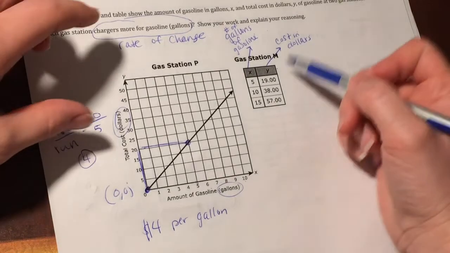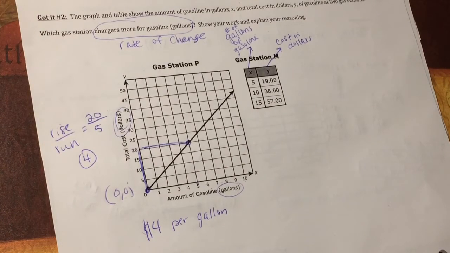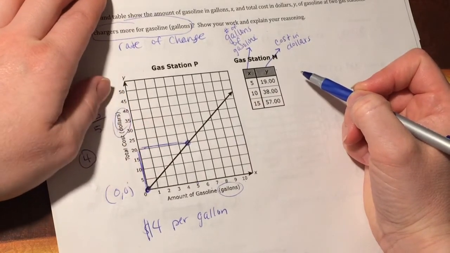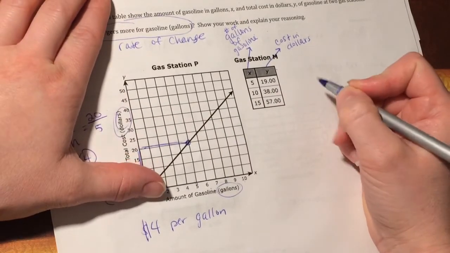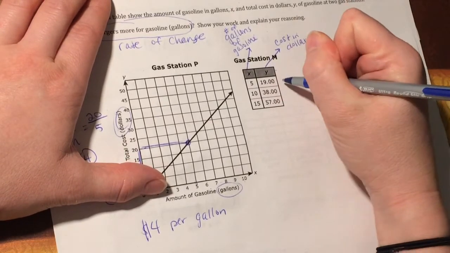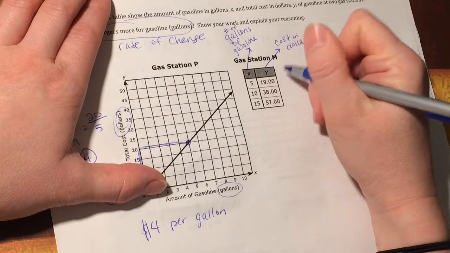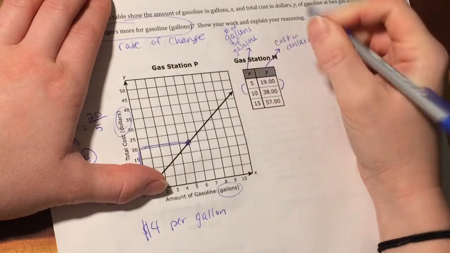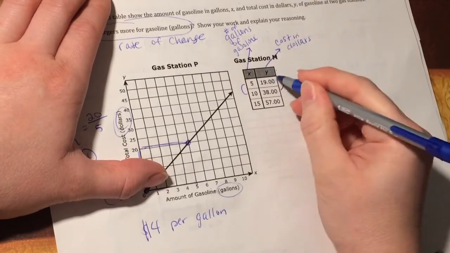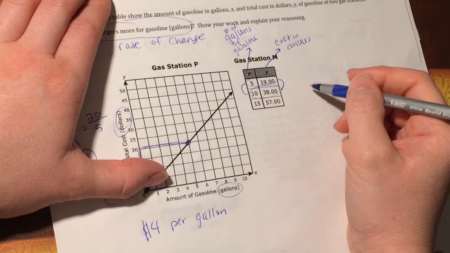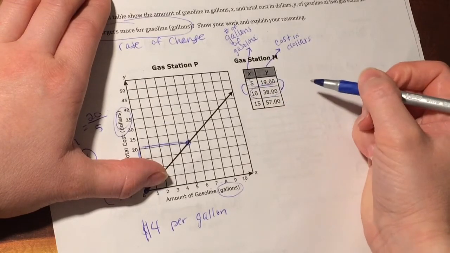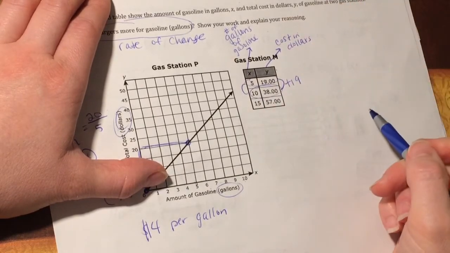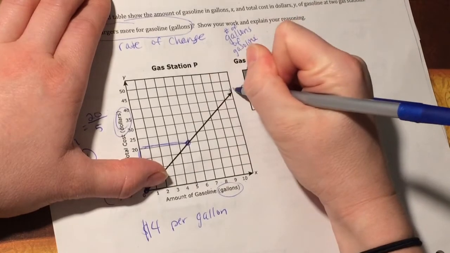Okay. And then this next one for the gas station M, let's find the miles per gallon. I'm sorry, the dollars per gallon here. All right, so the rate of change we know is the change in output over the change in input. So let's find the rate of change between the points. So we'll pick these 2 points right here, 5, 19 and 10, 38. Let's find the rate of change between them. If you go from 19 to 38, you're adding 19. And if you're going from 5 to 10, you're adding 5.